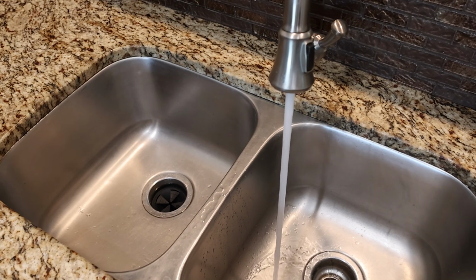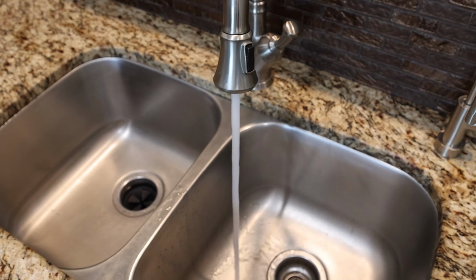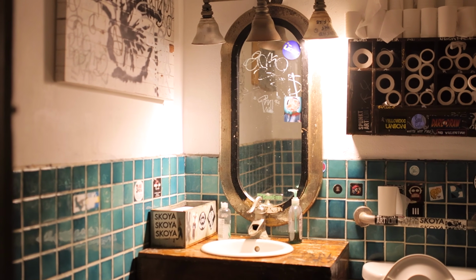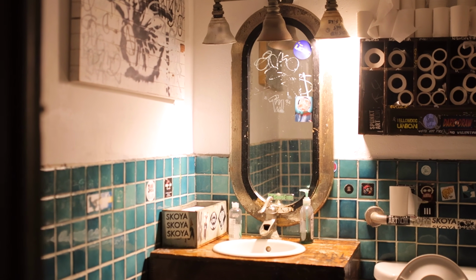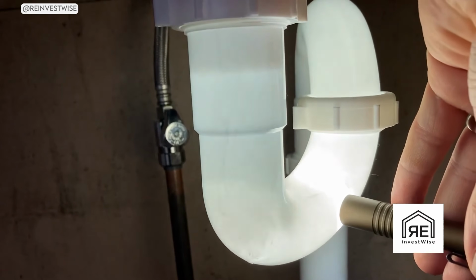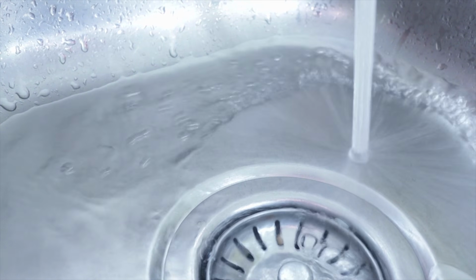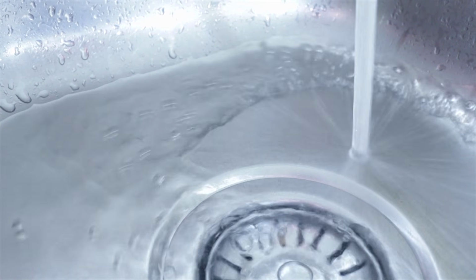This is especially important for sinks that do not get used every day, like a guest bathroom or a utility sink in the basement. Those are the ones most likely to dry out and let sewer gas creep in. A little trickle of water once a week in those rarely used drains can make all the difference in the world.